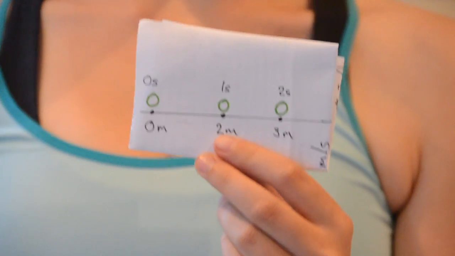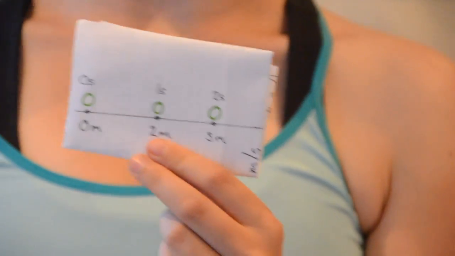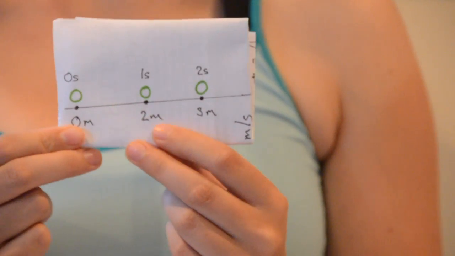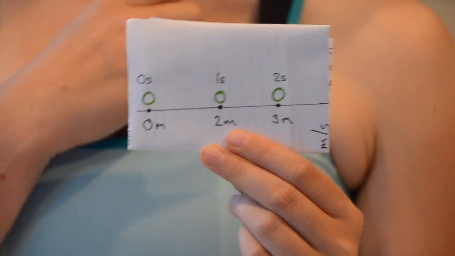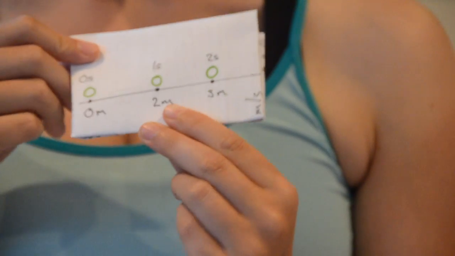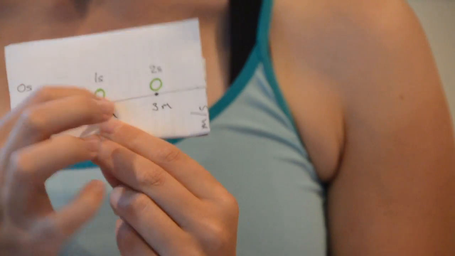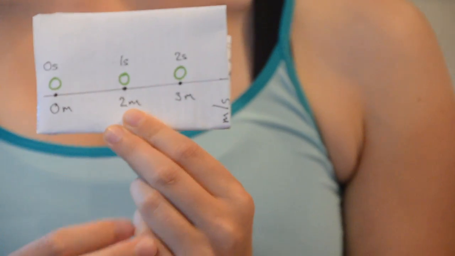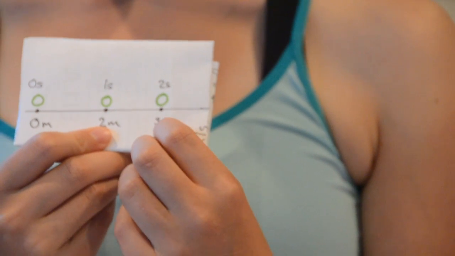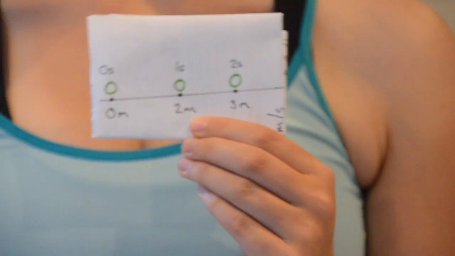Okay, so beforehand we had talked about positive change in velocity, which was the video beforehand, and this one is going to be a negative change in velocity. So when you are decreasing your speed, basically, speed per meter, or second per meter. So here we have 0 meters and 0 seconds, 2 meters, 1 second, 3 meters, 2 seconds. So first we have to figure out our final velocity, which is 3 meters in 2 seconds, so that we can calculate the change in velocity.